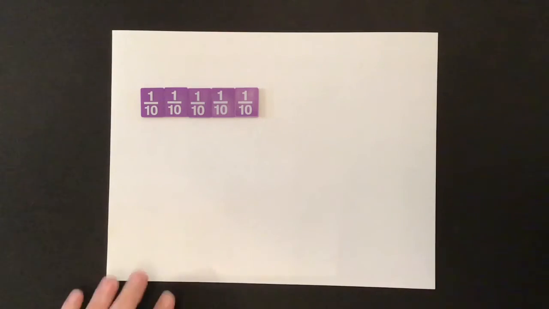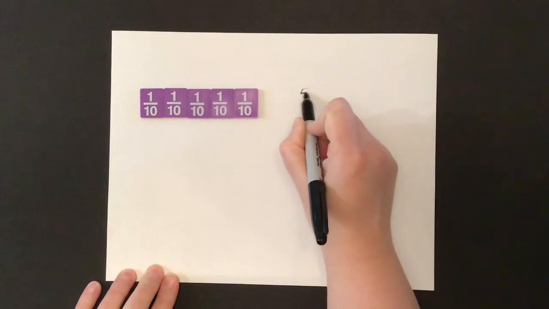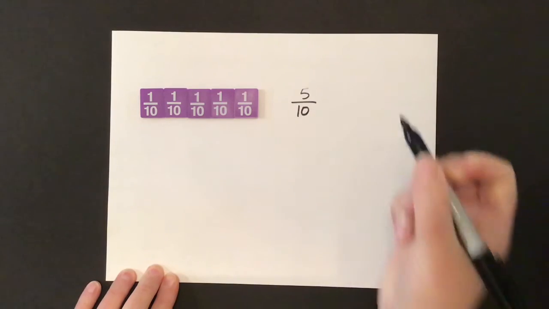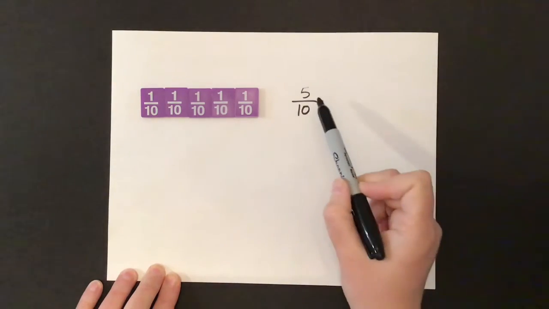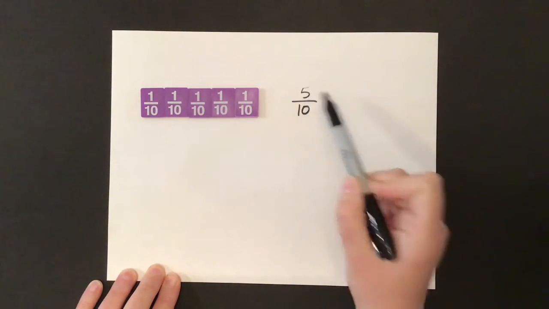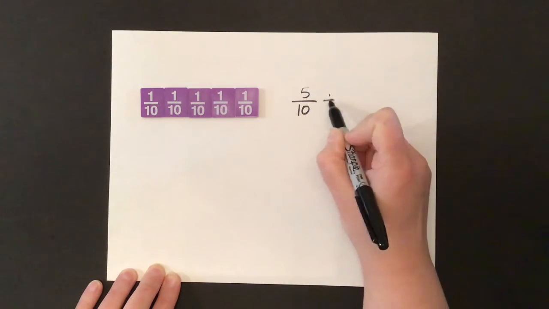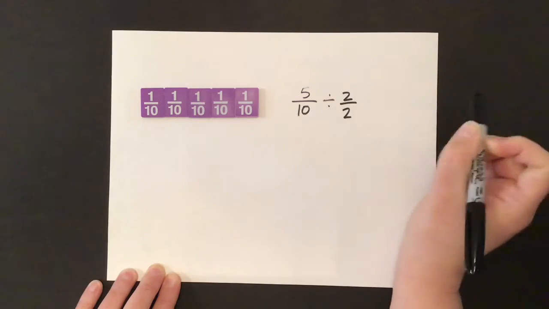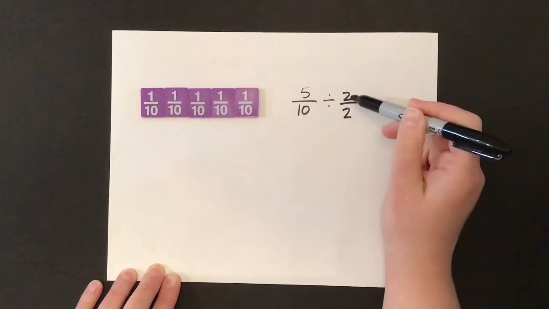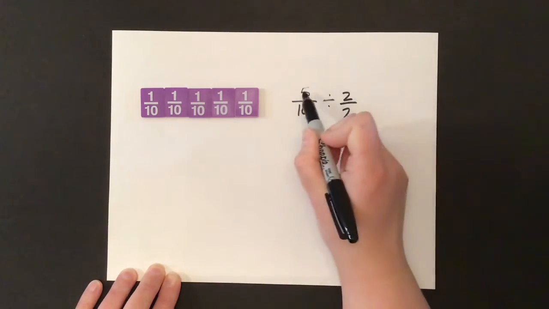What if I had 5/10? Now I can see that 5 is an odd number and 10 is an even number. So I'm not going to be able to divide by 2/2 because 5 won't divide by 2 evenly.